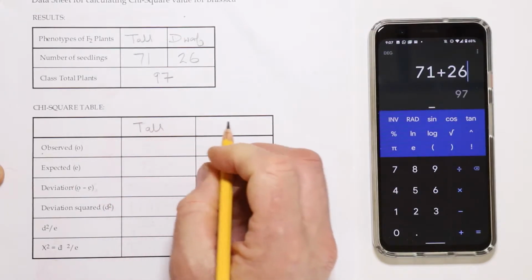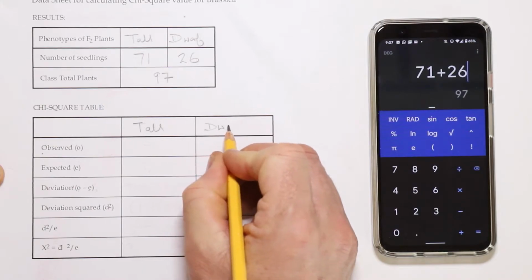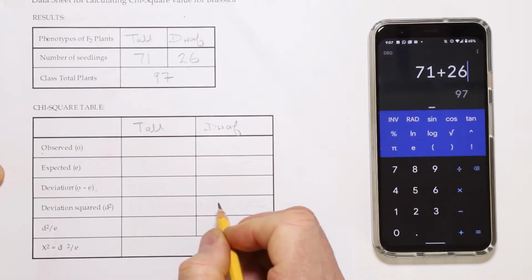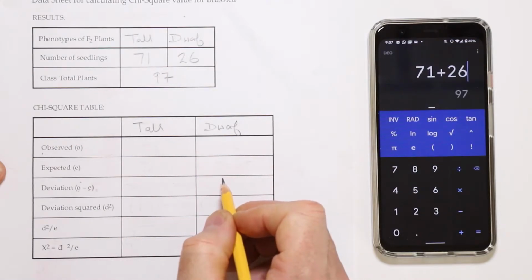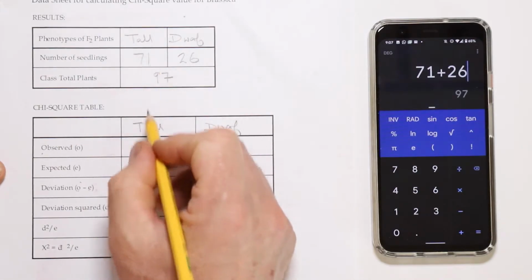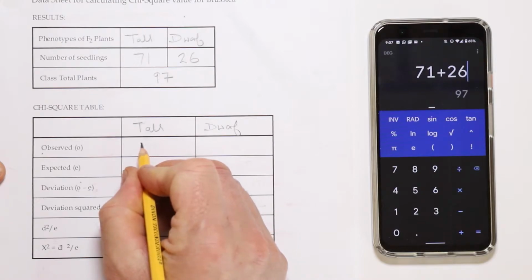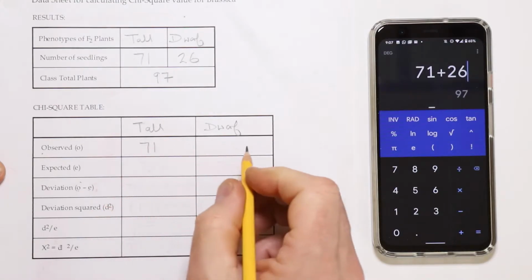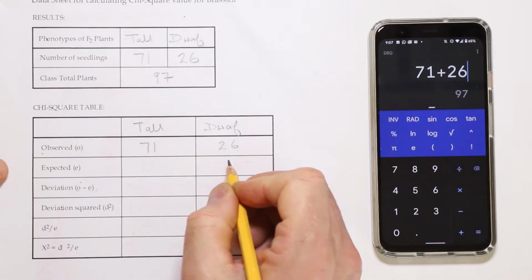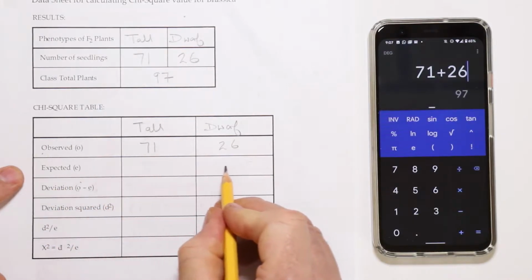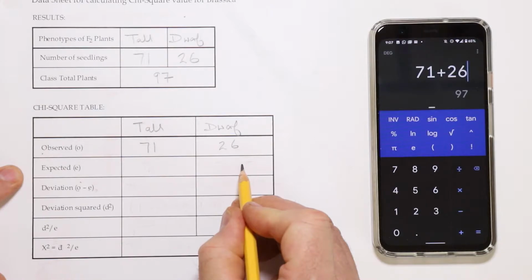Tall in this column and dwarf in this one. All right, so now we're going to write in our number of observed plants. And of course, for tall, that would be 71. We observed 71 plants. And for dwarf, we observed 26. Now we need to get our expected number.